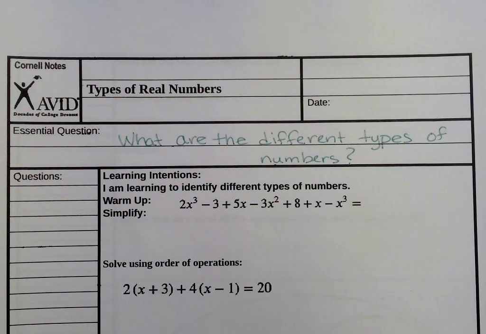Good morning, class. We are looking at the types of real numbers. What are the different types of numbers is the essential question. Learning intention: I'm learning to identify different types of numbers.